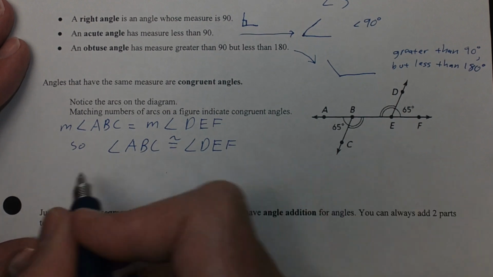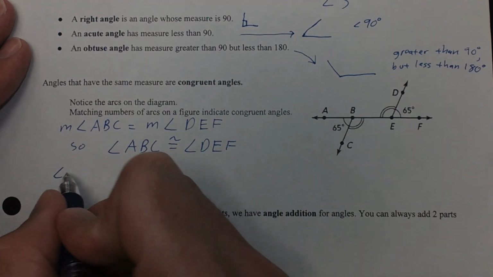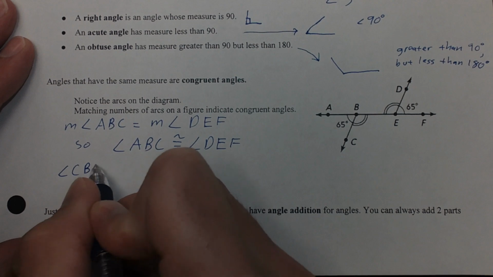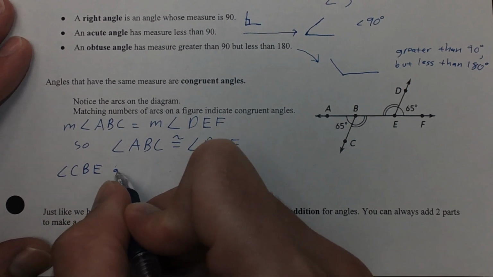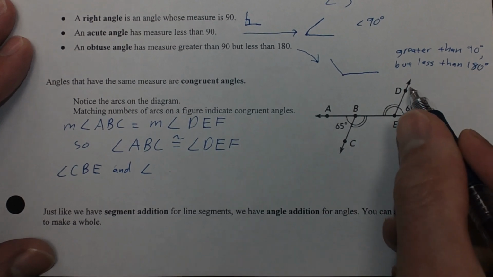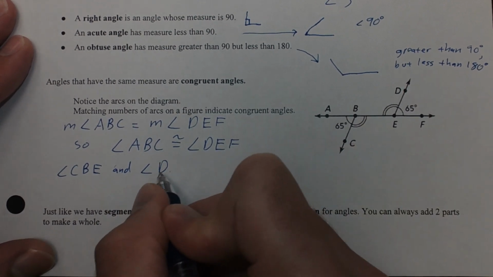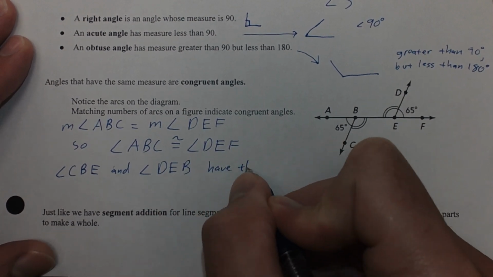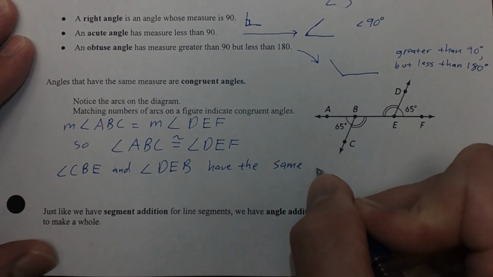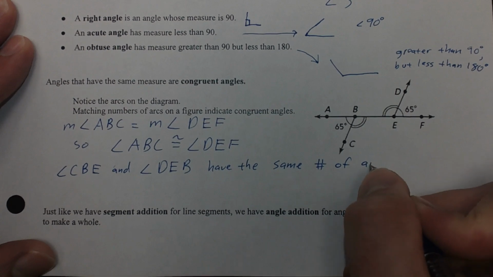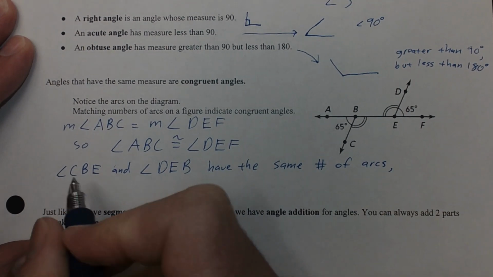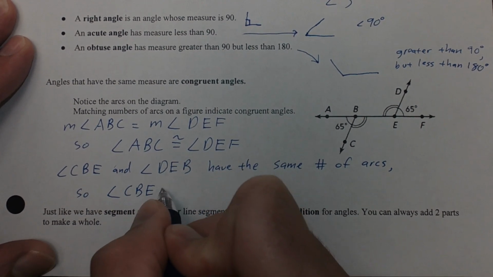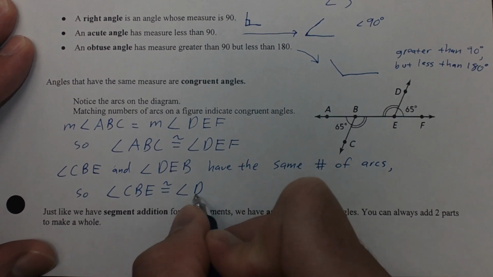For the other angles that have double arcs, we can say angle CBE and angle DEB have the same number of arcs. So that means they're congruent. Angle CBE is congruent to angle DEB.